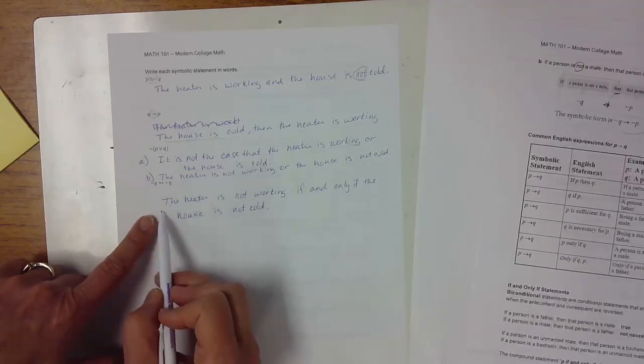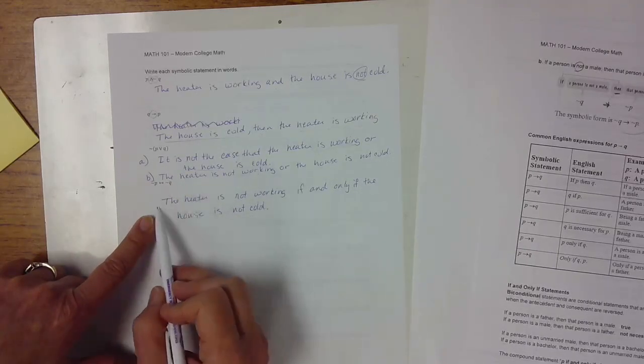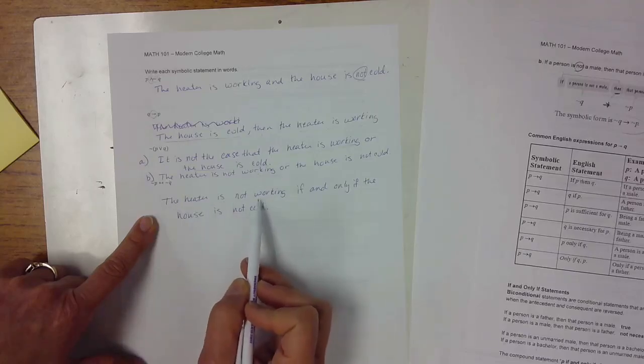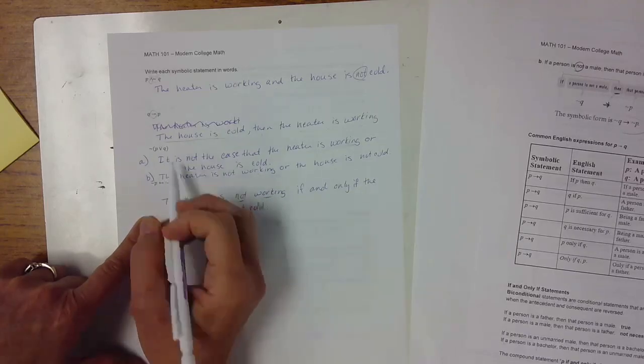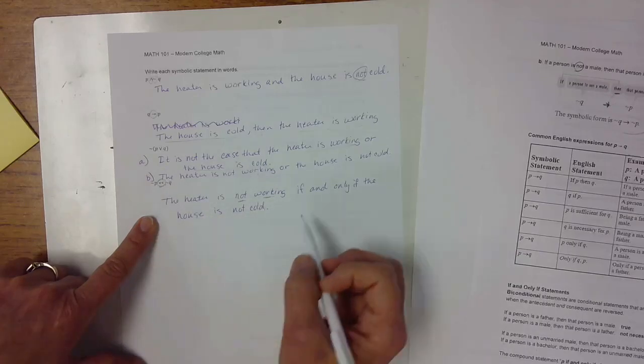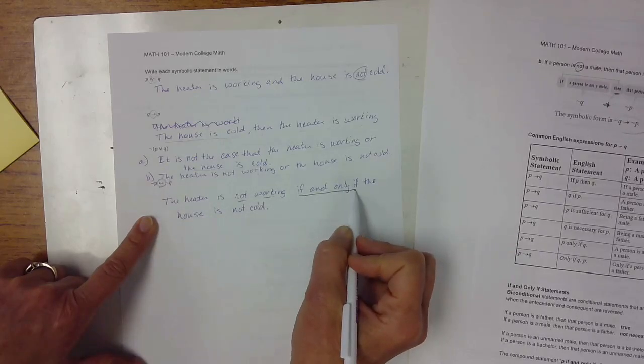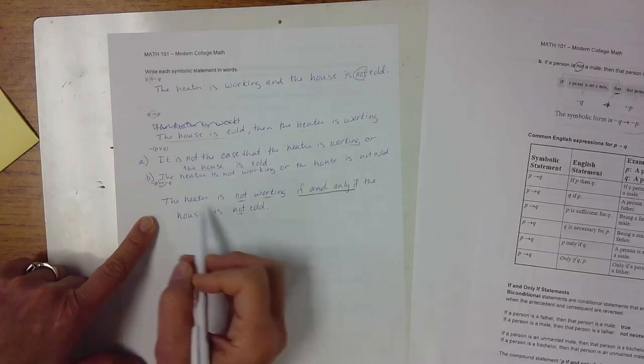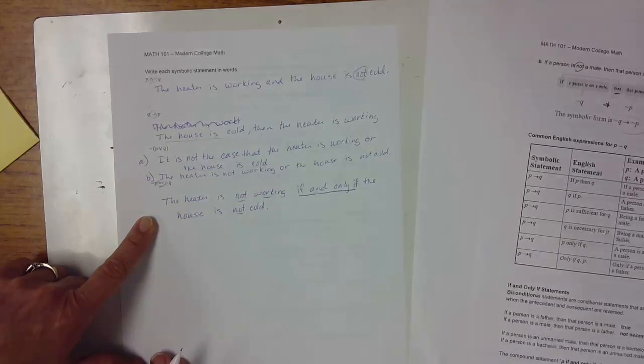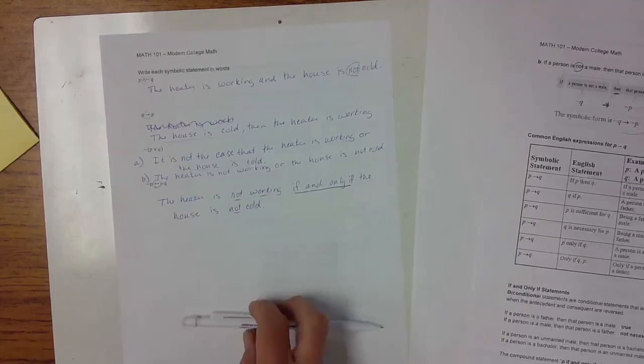The last one, you're going to put the negatives into both of them, so the heater is not working is when we start, and then this symbol, the line, is going to be if and only if the house is not cold, and so again we're going to have the negative for the Q. All right, so quick lesson on this one.